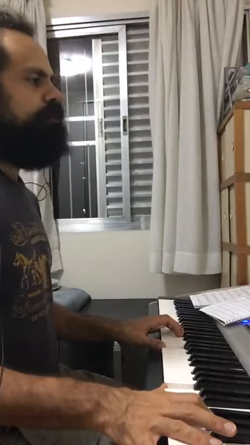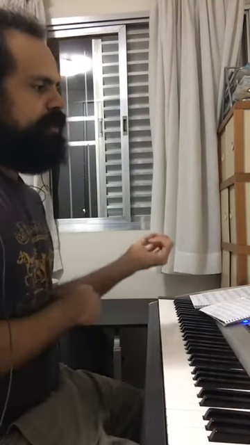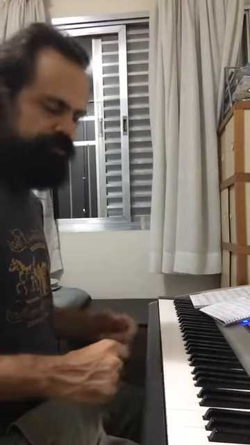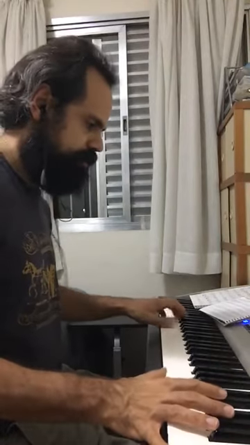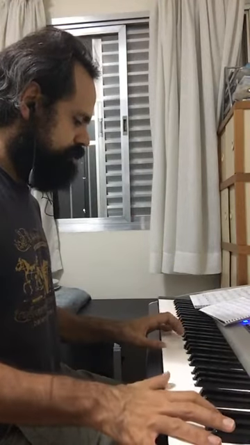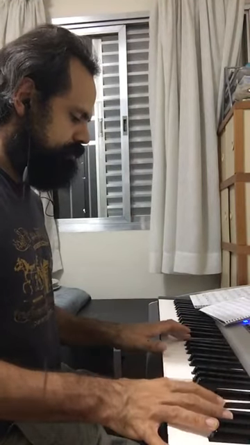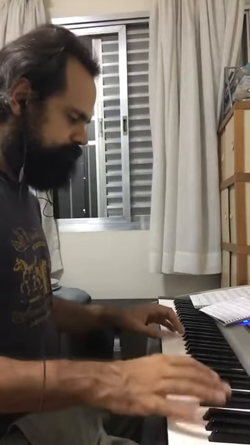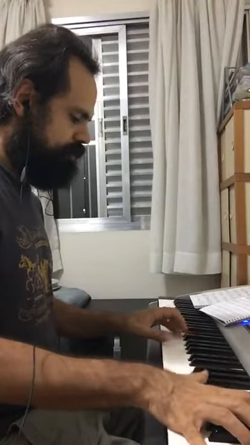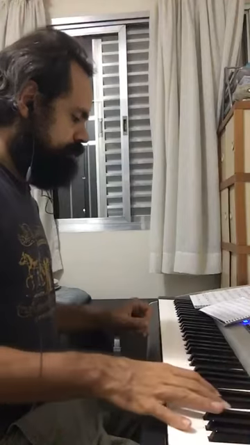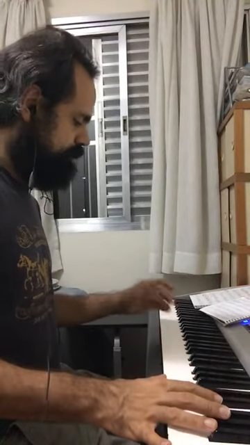Right. Then I apply the pattern. Let's try to improvise in the song using just the pattern. Okay, the first phase is this. Let me try again.